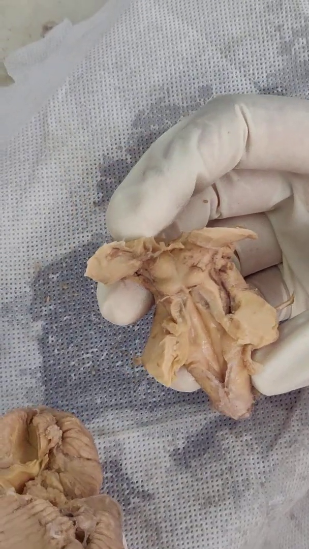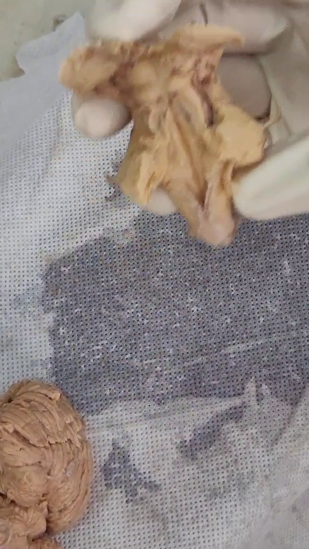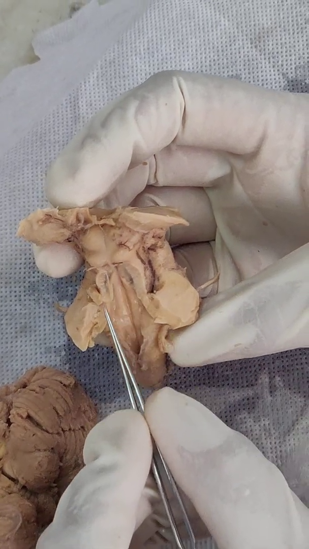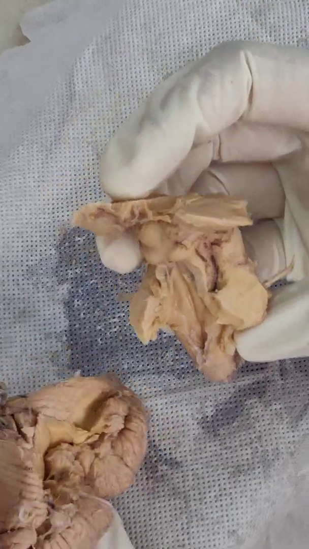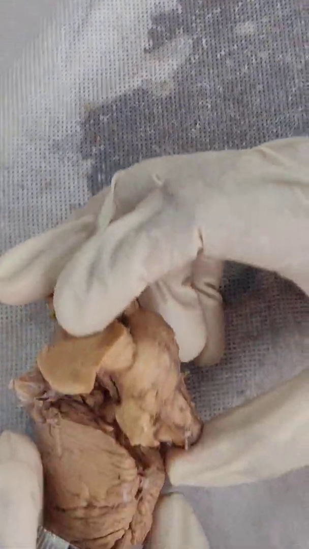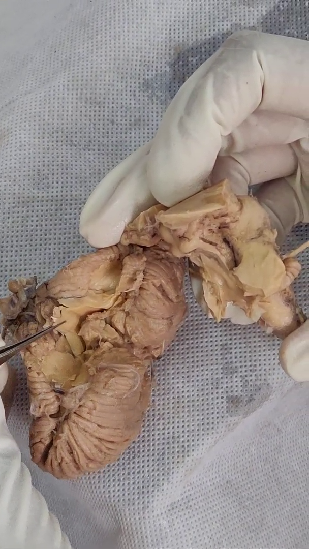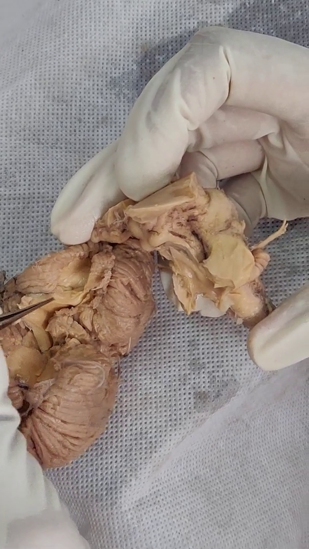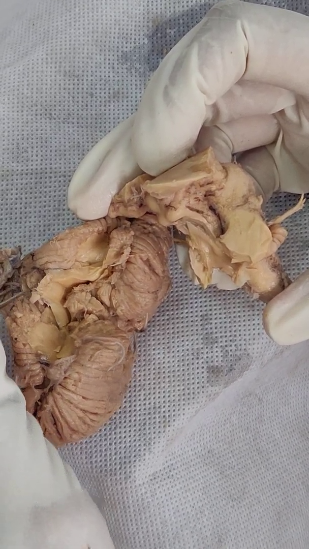The roof of the fourth ventricle is formed by the superior medullary velum, and on the inferior aspect there is an inferior medullary velum. The two things you have to remember: the superior medullary velum, on each side, is connected with the superior cerebellar peduncle.